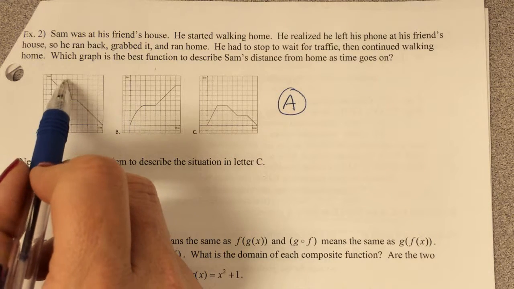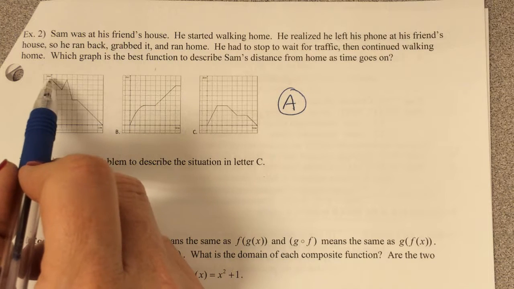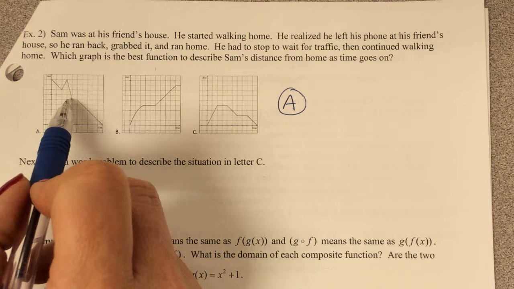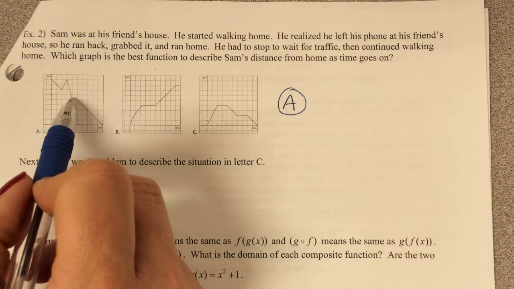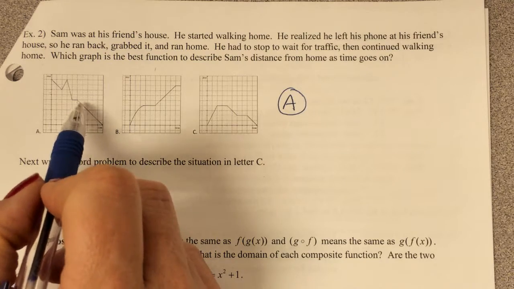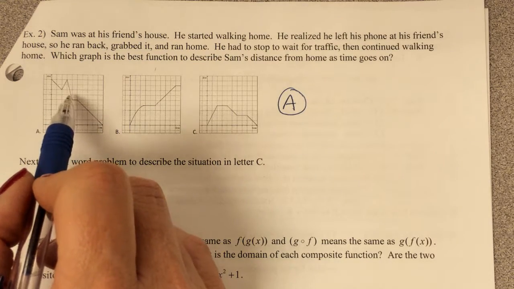Then he runs, so see how this is steeper? And then he grabs the phone, so he's going to be at his friend's house still. Then he's going to run home, and so that's really steep there. Then he got stopped by the traffic, and then he started walking home. So that's not quite as steep as when he was running.